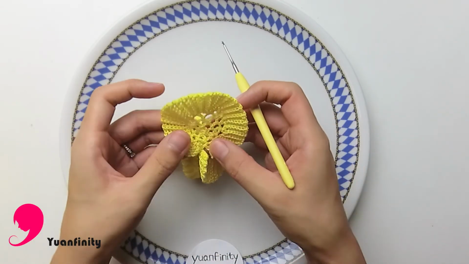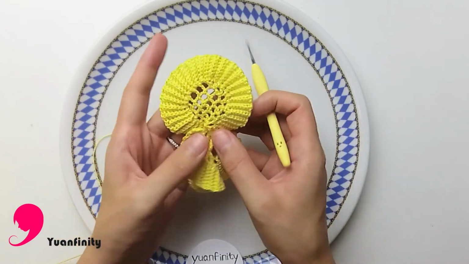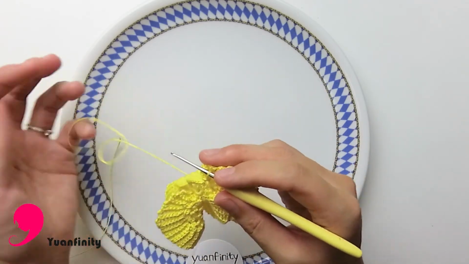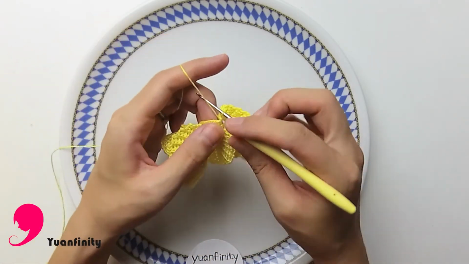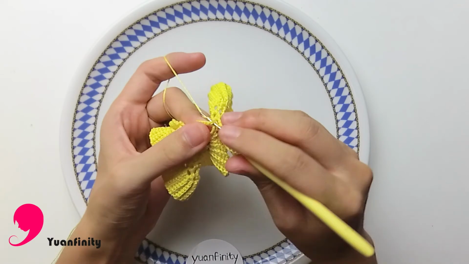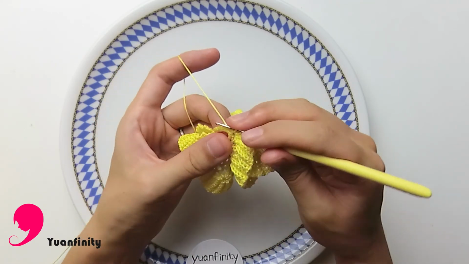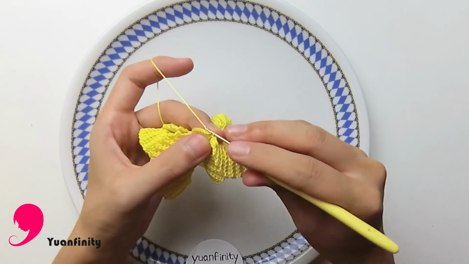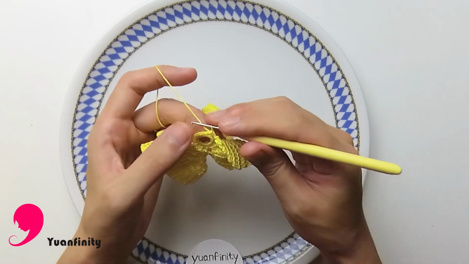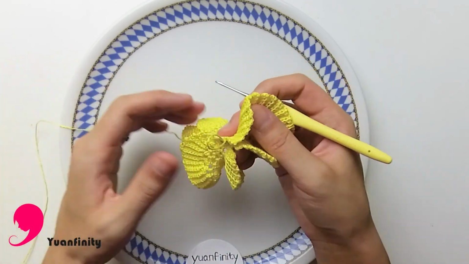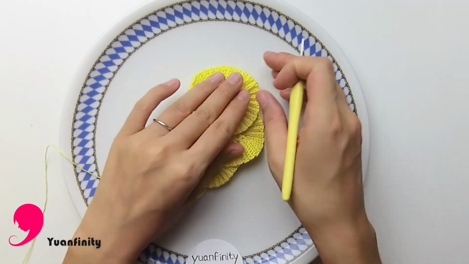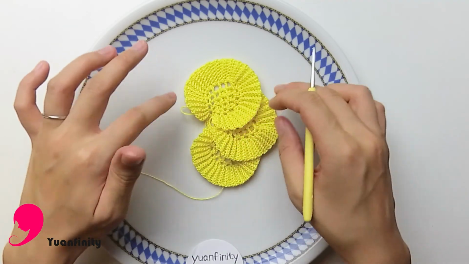So this is the end of this petal. This is the look. And after this, make 2 single crochets in the next 2 stitches in the base ring. One and 2. So we can start with the next petal. So all these 5 petals are made in the same way. And continue, just repeat this process for the last 2 petals.